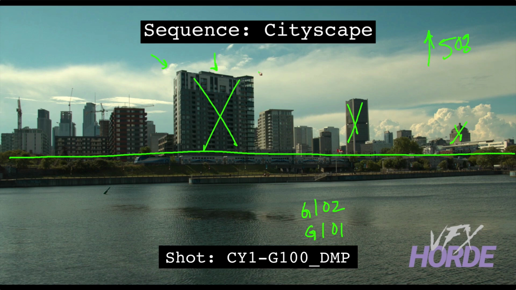The great thing about having this building here and replacing this building is that you can see exactly where the perspective lines are going on this, and you can match exactly to where that is. In that way it makes it quite a bit easier for you.